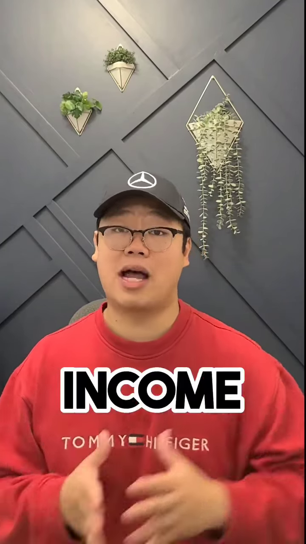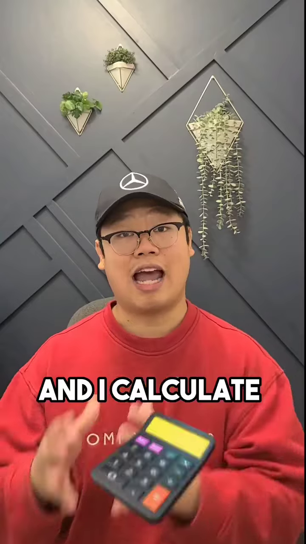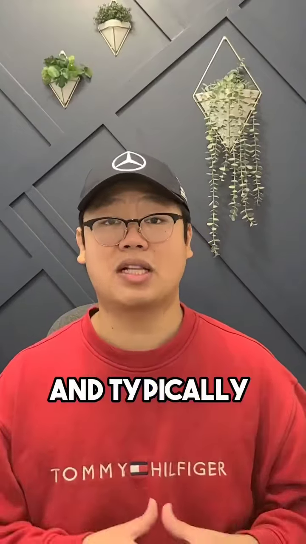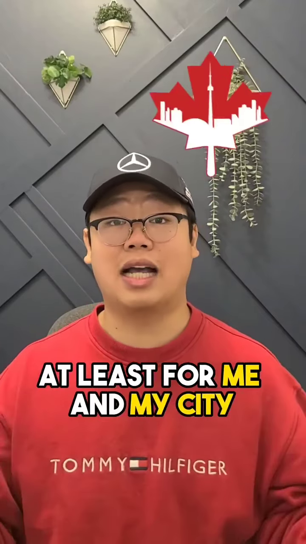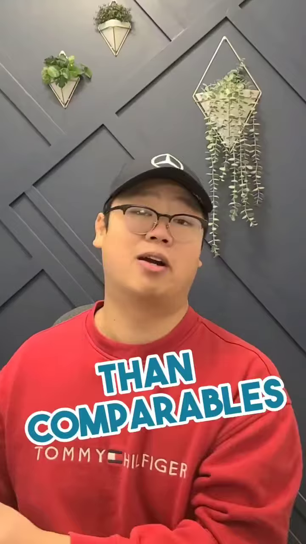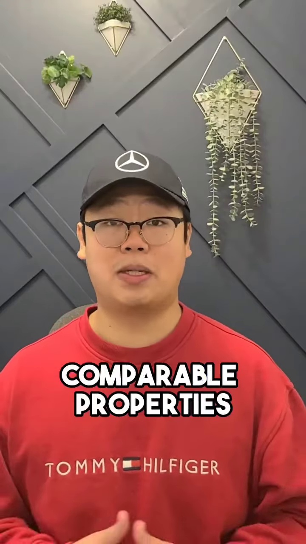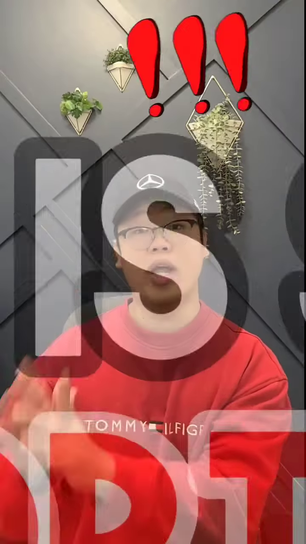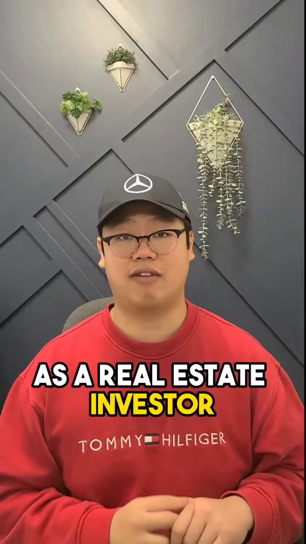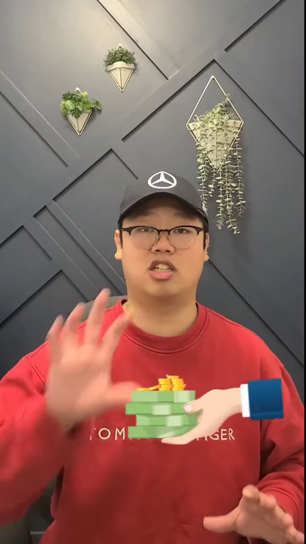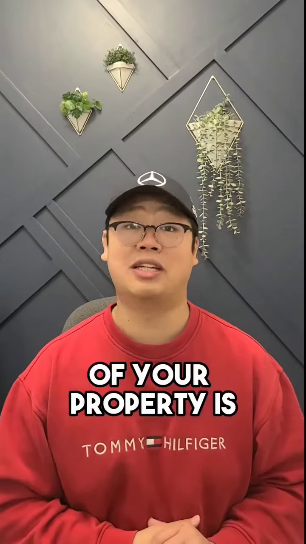Next, I show the income and the expenses of the property and I calculate the property's value using the income approach. And typically the income approach, at least for me in my city and the properties I buy, arrives at a higher valuation than comparables. Because with comparable properties, you don't necessarily look at what income and expenses they're generating, which is super important as a real estate investor. So make sure to include your financials there and work backwards to determine what the value of your property is.